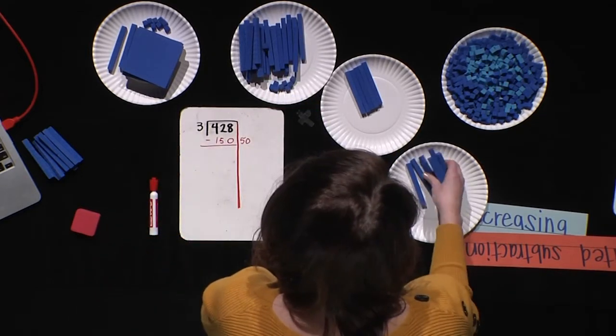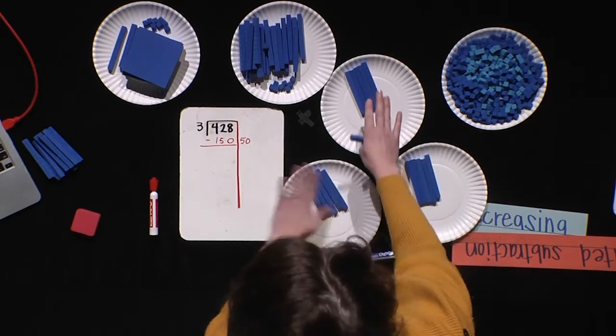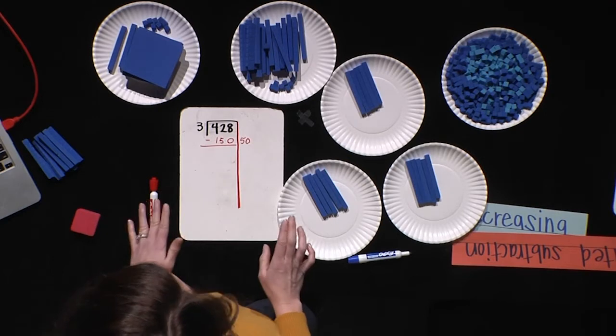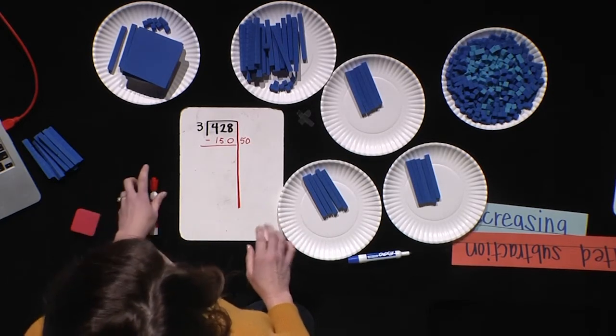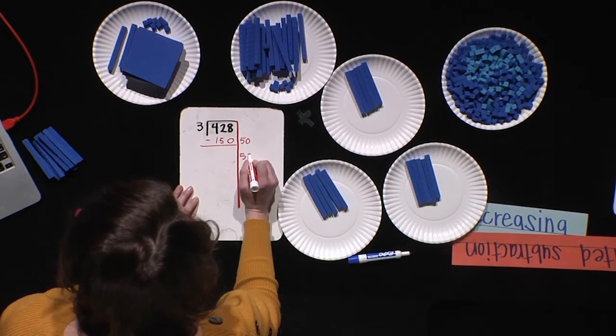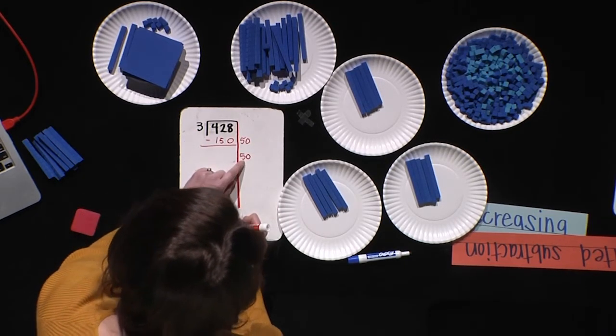1, 2, 3, 4, 5 tens. And there is 150. And look at my number. It's already decreasing. Now, I think I can do that again. I like these powers of 10 with 50. So I'm going to put another 50 right here, and I'm going to say 3 times 5.